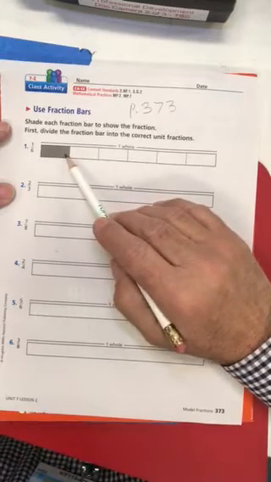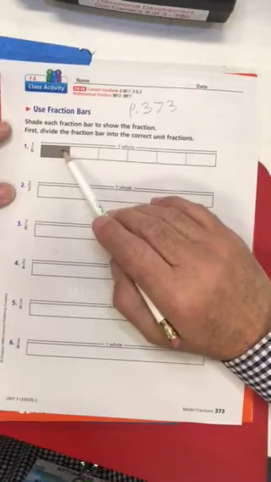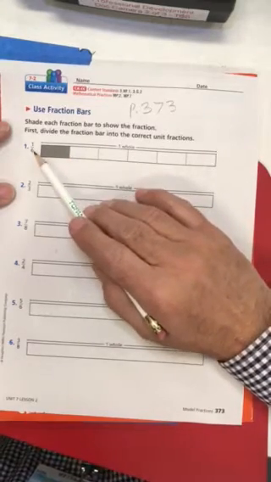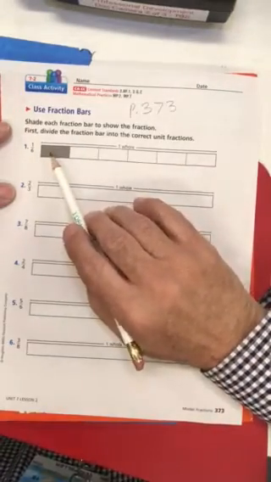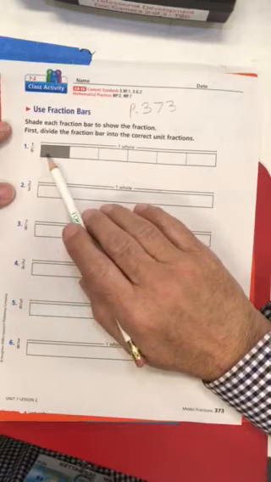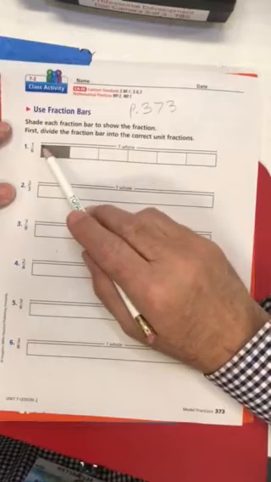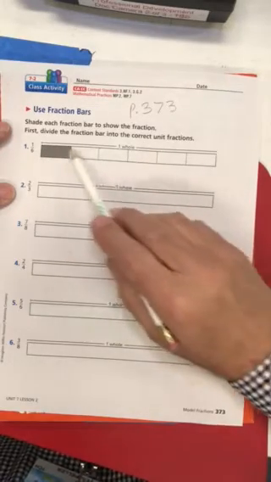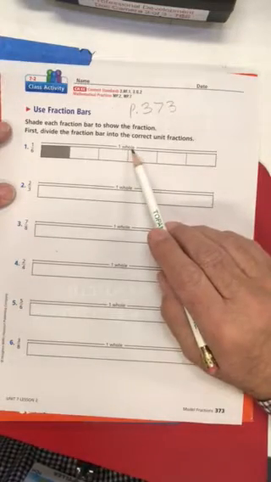How many parts are we shading? How many parts are we dealing with? Okay, so that's the part that's shaded, the top, and the bottom tells us how many altogether. How many people are you sharing something with? So in the example here, one part is shaded in. This whole, when you consider all the parts, is called one whole.